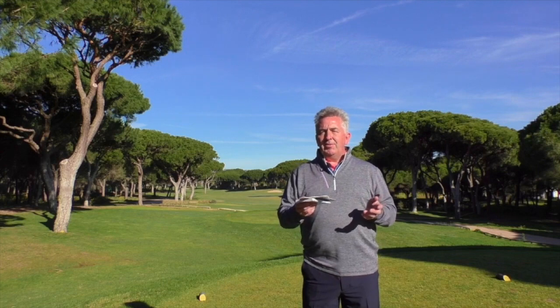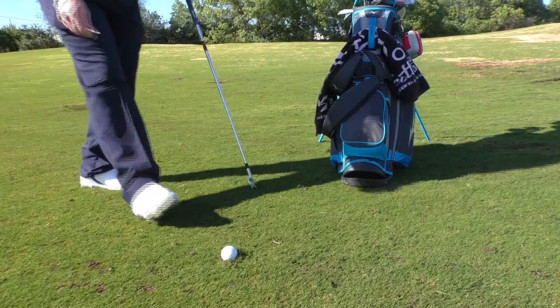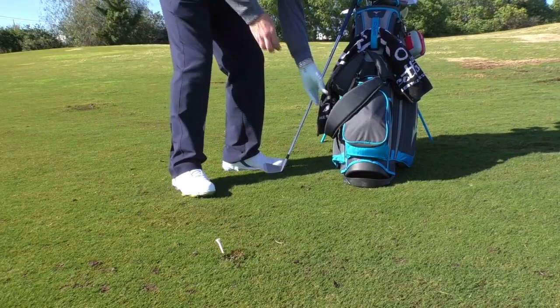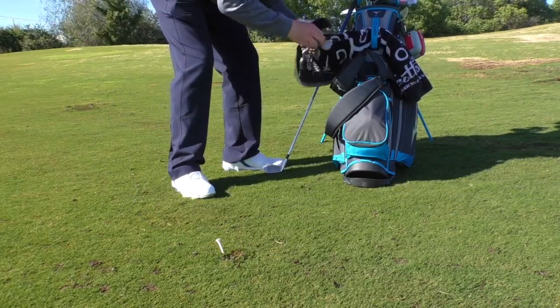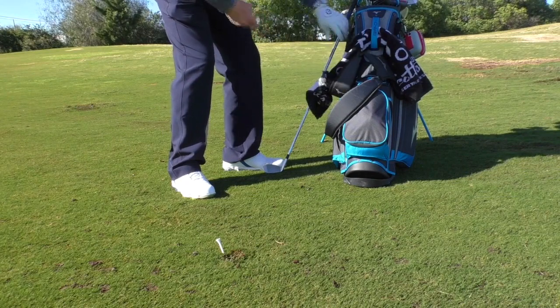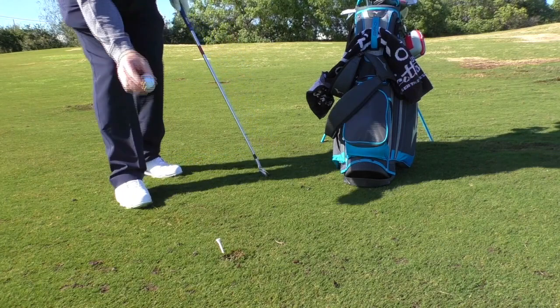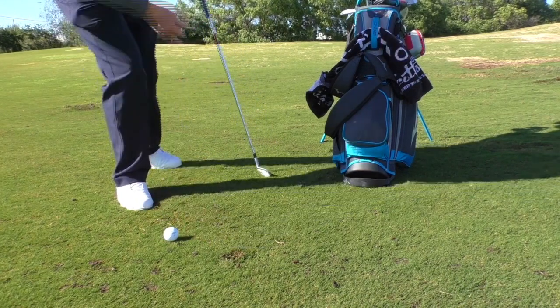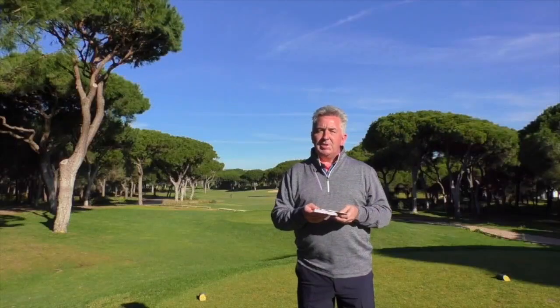Now preferred lies allow you to move the ball, pick the ball up. You must mark the position of the ball first before you do so. You pick the ball up, you're allowed to then place it within a specified distance, and that distance typically would be 6 inches. Some clubs might play a club length. Occasionally you'll see someone that says a scorecard length, and you must place the ball within that specified distance.